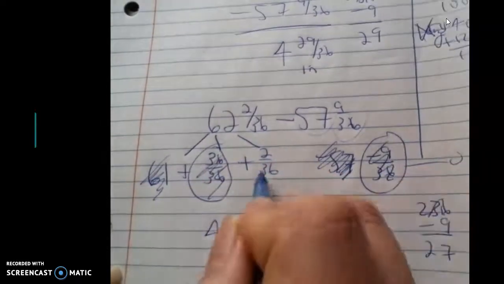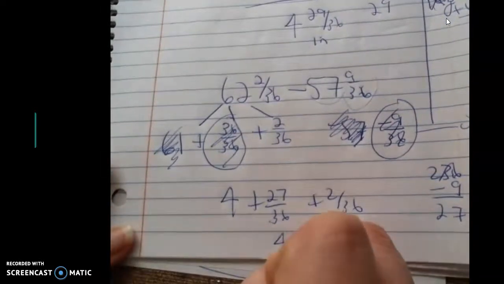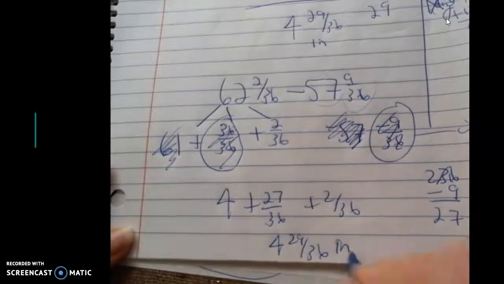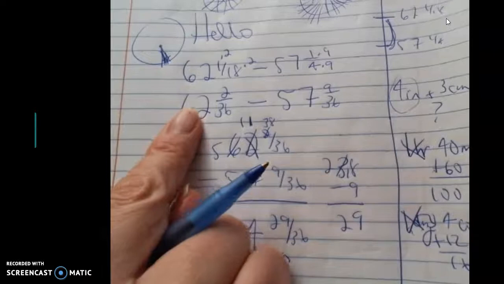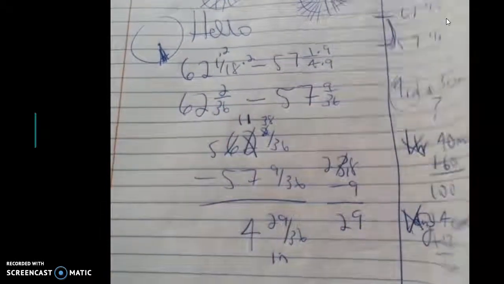And then I still have that 2 over 36. So I could combine those and get 4 and 29 over 36. Okay, and this would be inches. So that would work too. The other thing you could do, and you're going to probably need a calculator for this, is convert these to improper fractions. So let me just kind of show you that option.